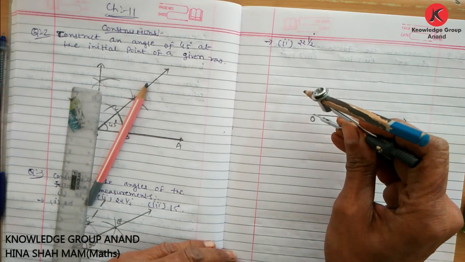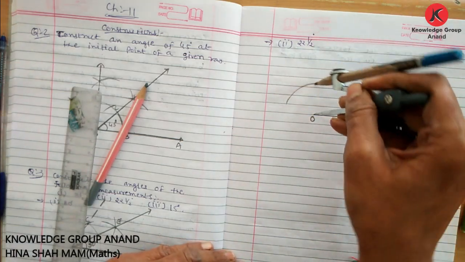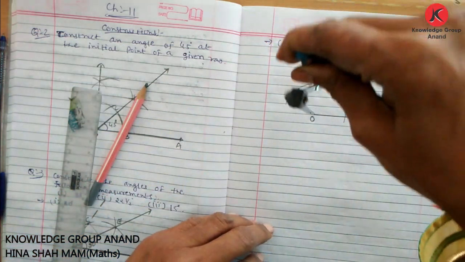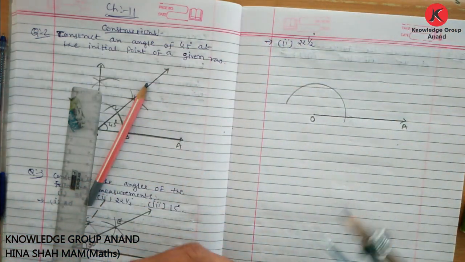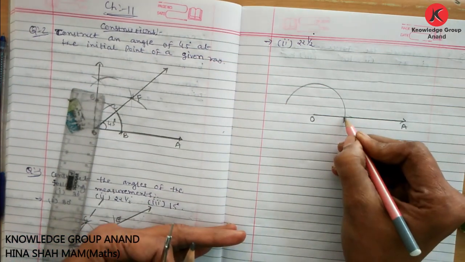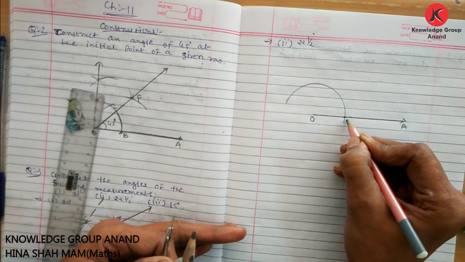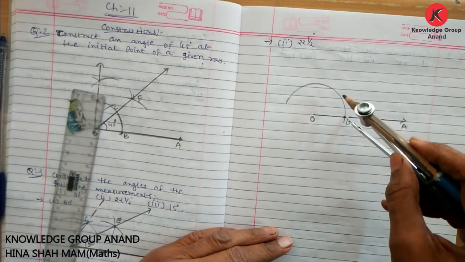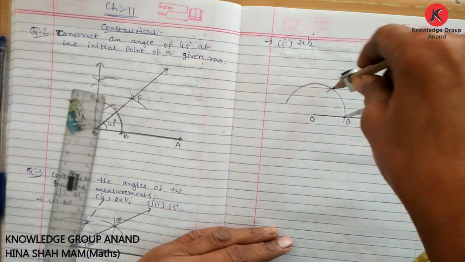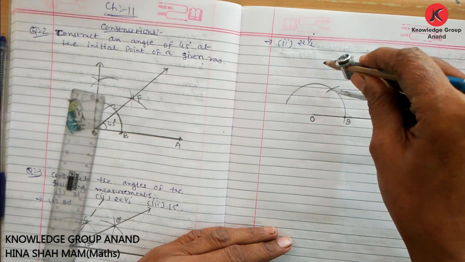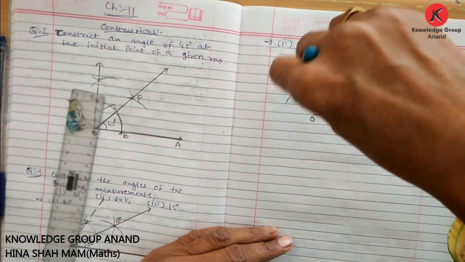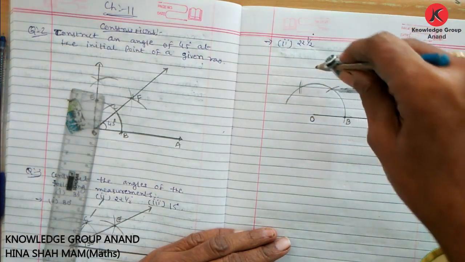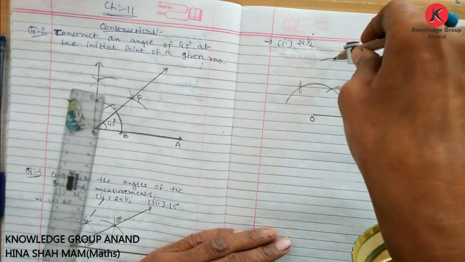Draw an arc which intersects at B, C, any name you like. How do we draw 45? We draw angle 90, then the bisector of it gives angle 45.